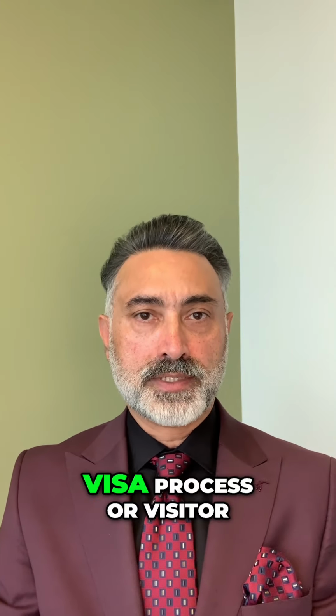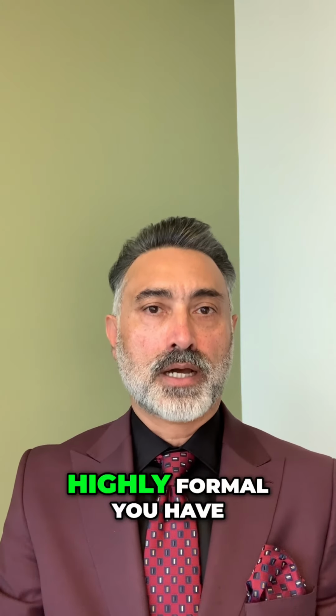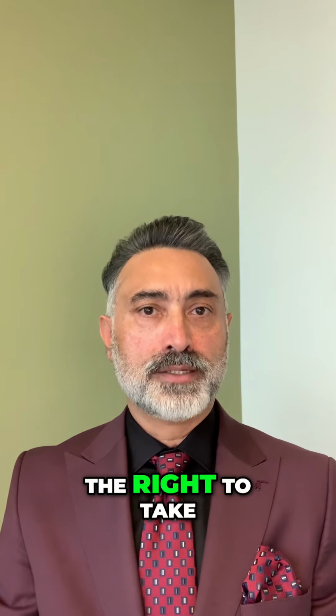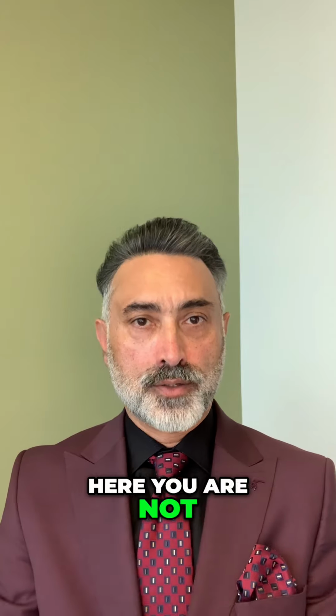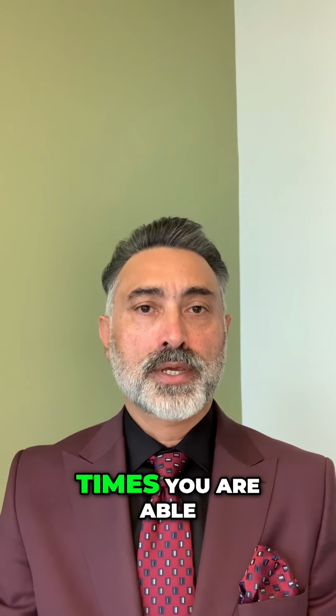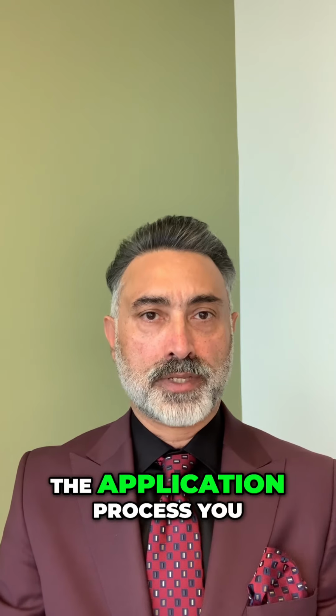Compared to that, the Canadian temporary resident visa process, or visitor or study permit or work permit process, is highly formal. You have the right to take the decision, if it is a negative decision, to the Federal Court of Canada as well. Here, you are not interviewed most of the times. You are able to provide as much documentation as possible during the application process.